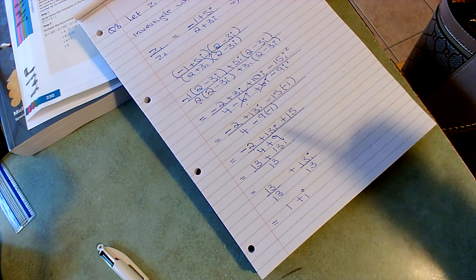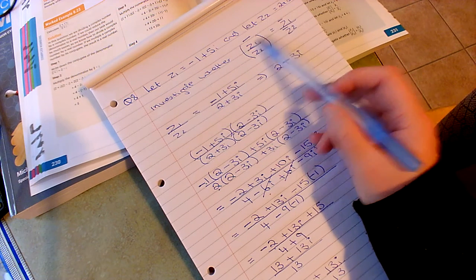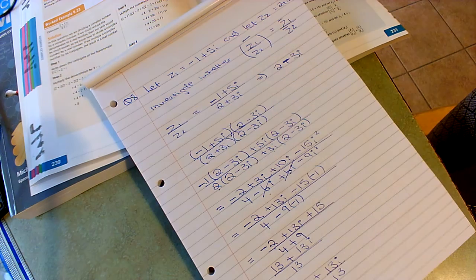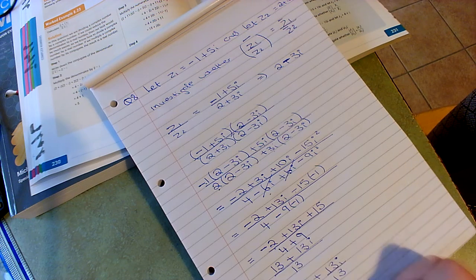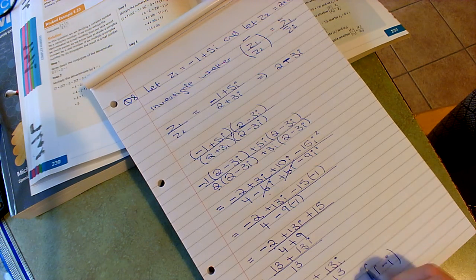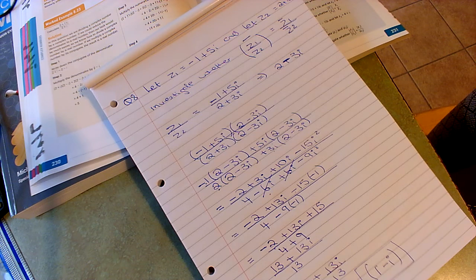Okay, but I'm asked for the conjugate. So the original question has the conjugate of this being divided. Okay, so I need to investigate whether it's equal to this over here. So my conjugate of this is actually going to be 1 minus i. Okay, so this is my answer that I'm hoping that later on we find out that they are equal.